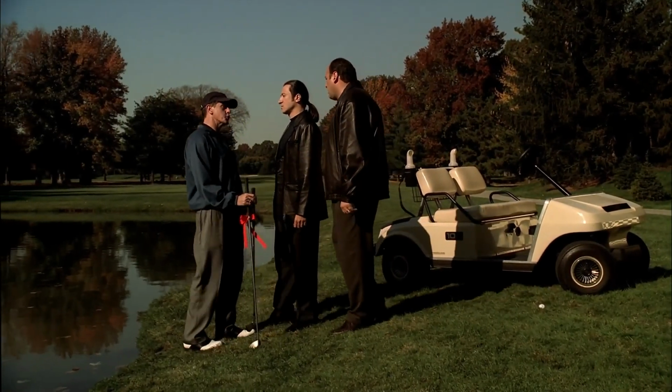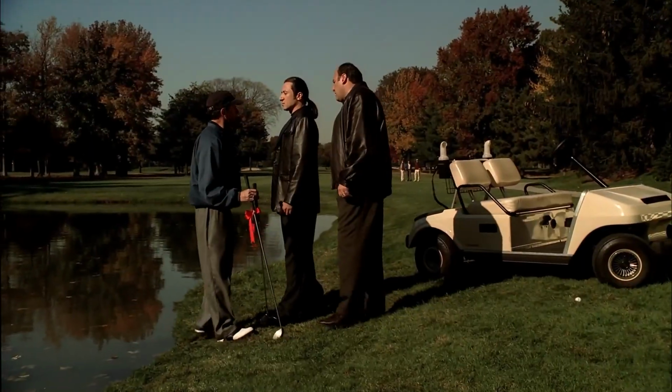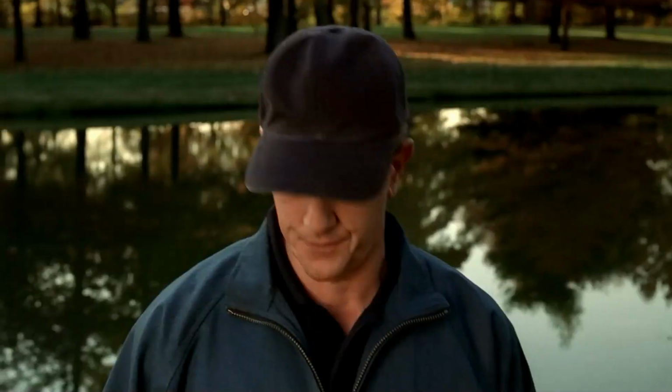That's crazy. The shot of Furio here is done from a downward angle, kind of makes him look a little scarier, bigger, more intimidating. And then the very next shot of Dr. Kennedy is done from an upward angle, making him seem smaller. So the threats start to get more serious. Tony and Furio take another few steps. Kennedy has nowhere to go.